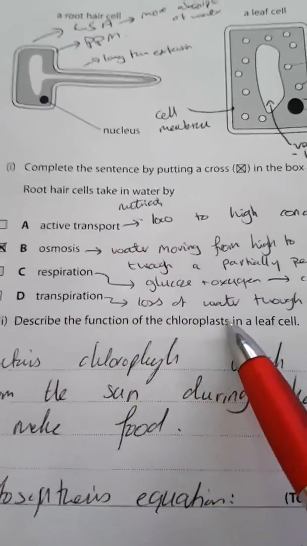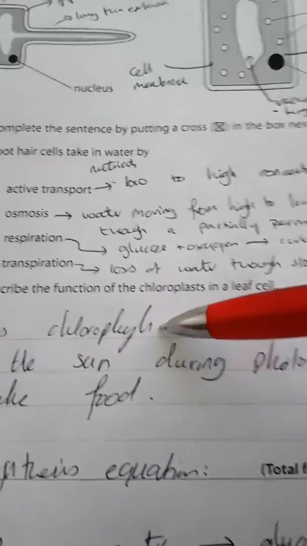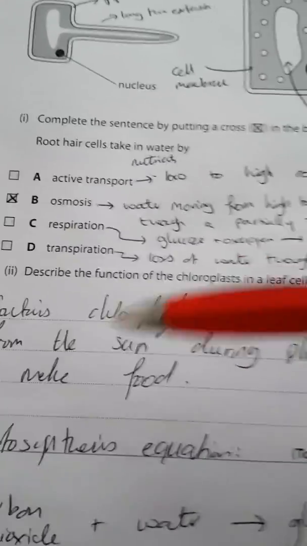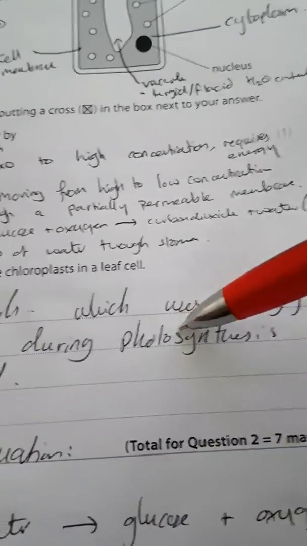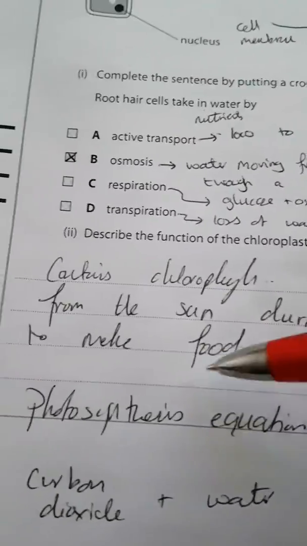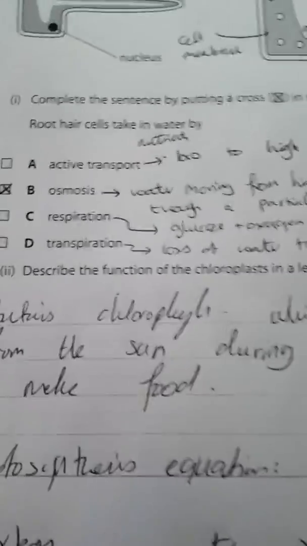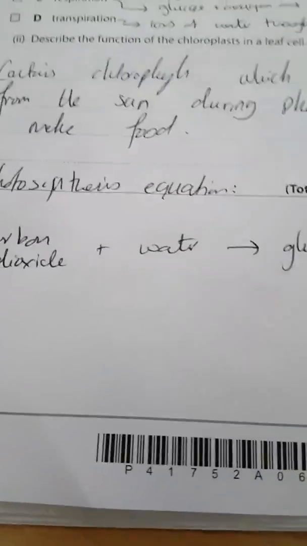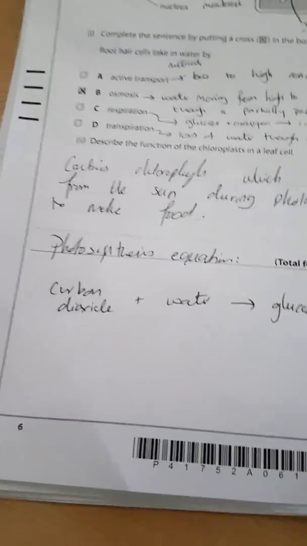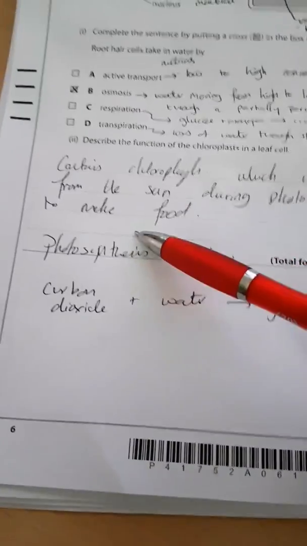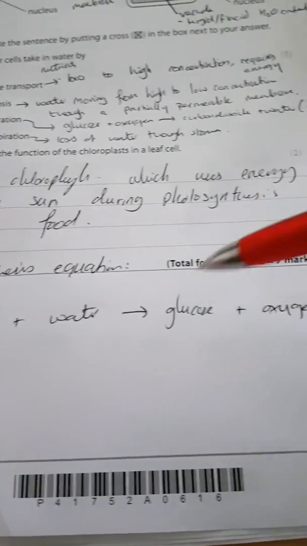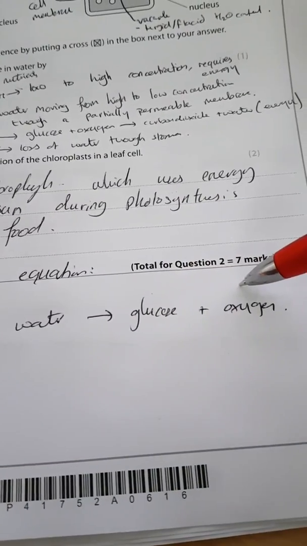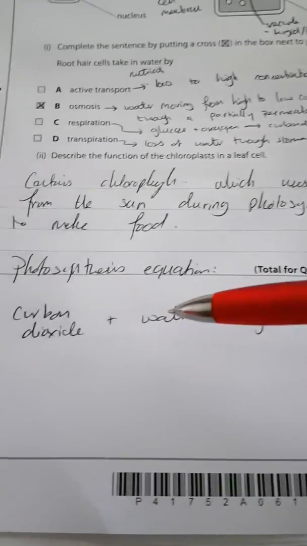The chloroplast, what's the function? It contains chlorophyll, which can use the energy from the sun in the process of photosynthesis to make food for the plant. Because remember, plants are autotrophs. B1 again. They can make their own food. How do they make their own food? By the process of photosynthesis, the equation for which is carbon dioxide plus water makes glucose plus oxygen. Okay, so that's the equation for photosynthesis.